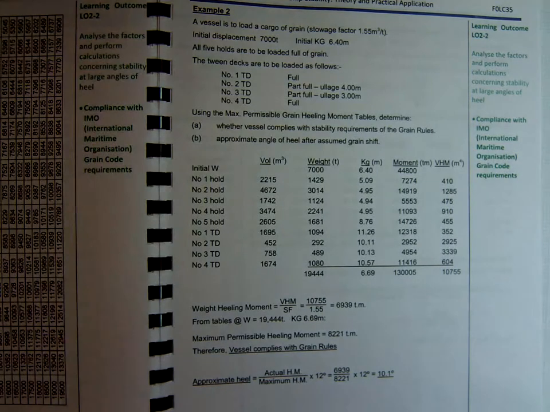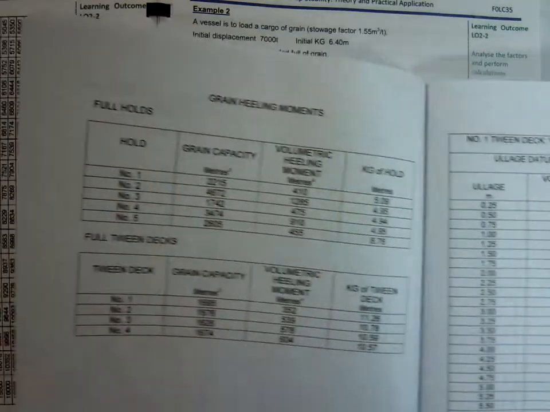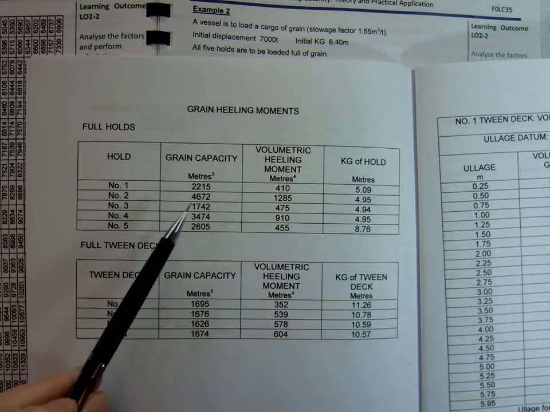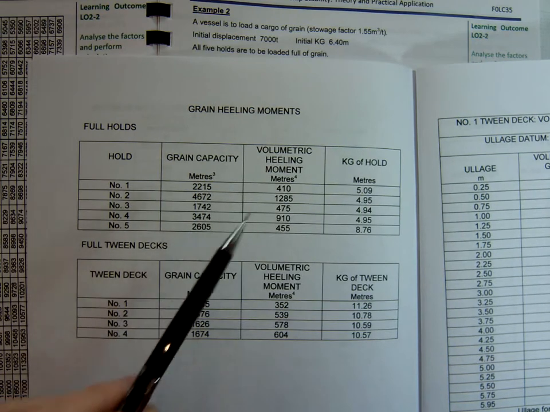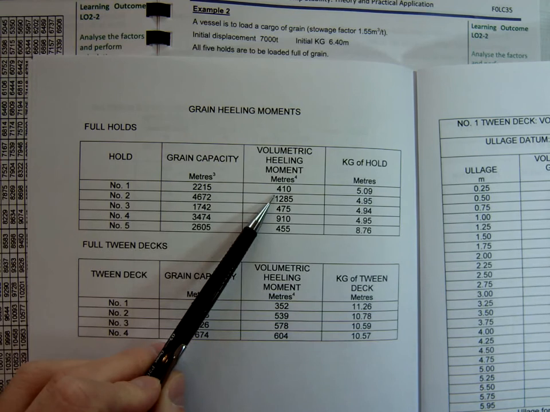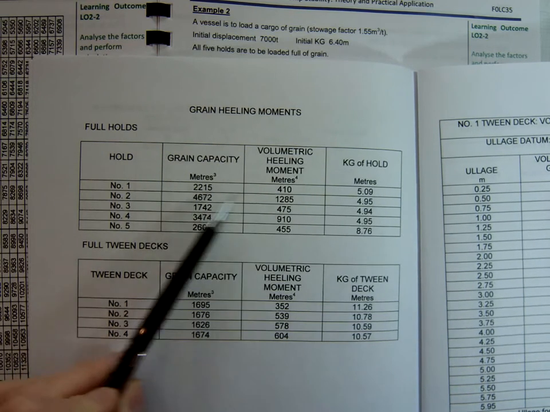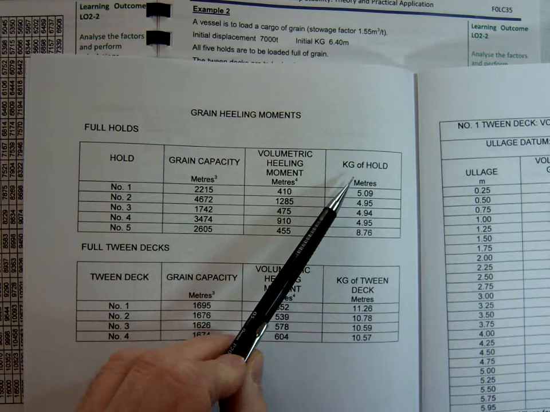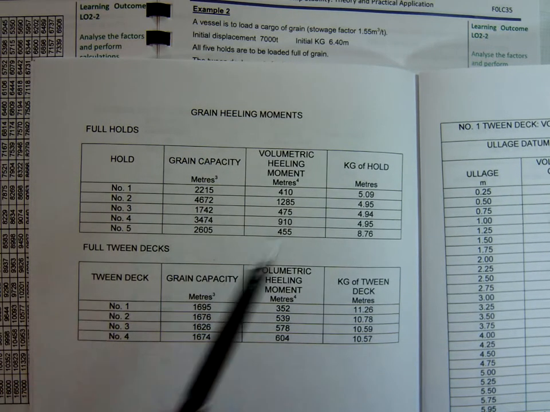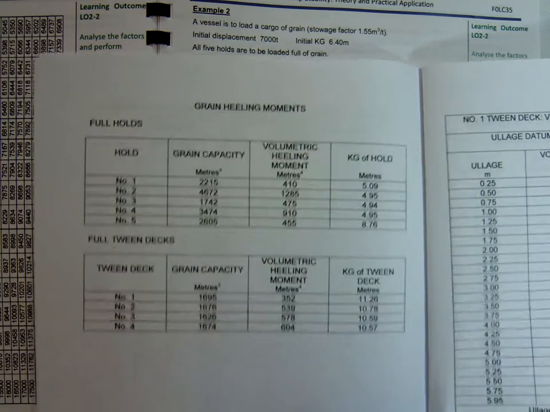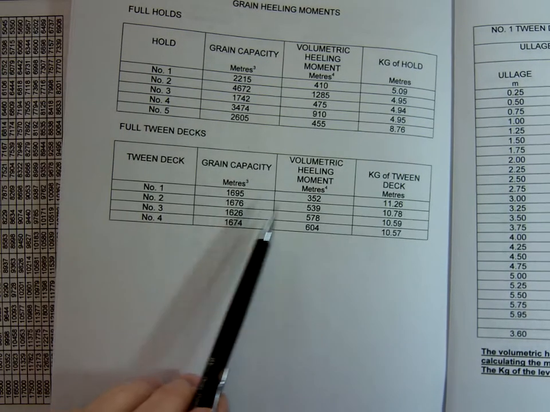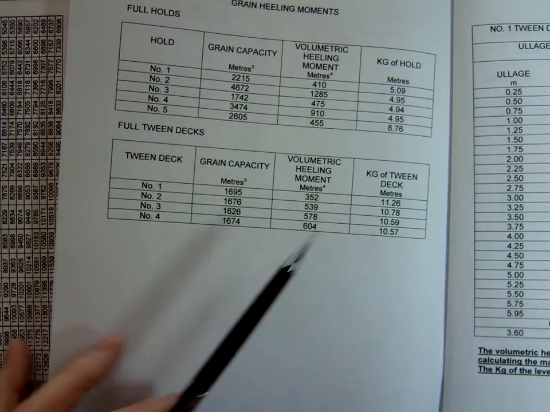So the tables we're interested in here, in your book you've got your grain heeling moments, full holds, the grain capacity is given, the volumetric heeling moment that we allow for in all the holds when they're full, and of course also the kg of the hold. So once we've worked out the weight of the grain in number 1, for example, we'd multiply it by the kg to get the vertical moments. Tween decks are all given as well if they're full, the grain capacity, volumetric heeling moments, and the kgs.